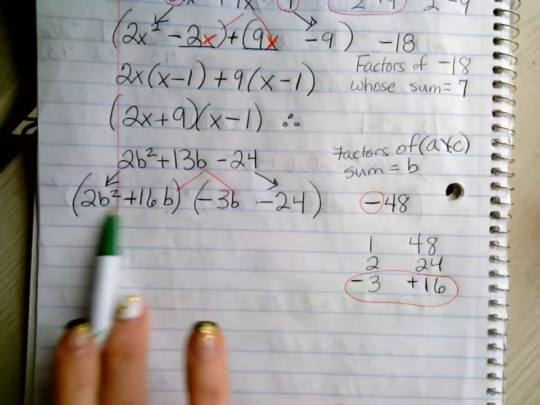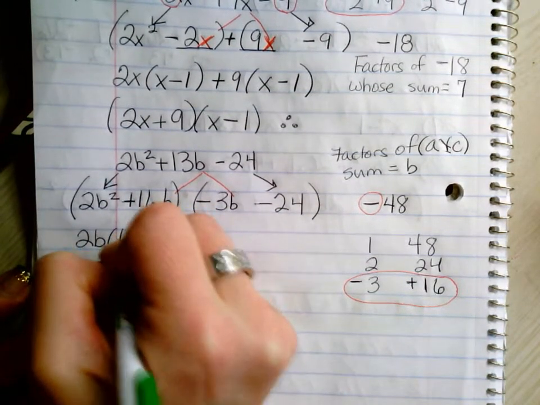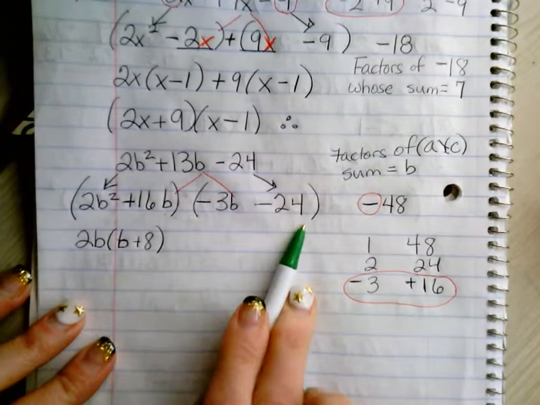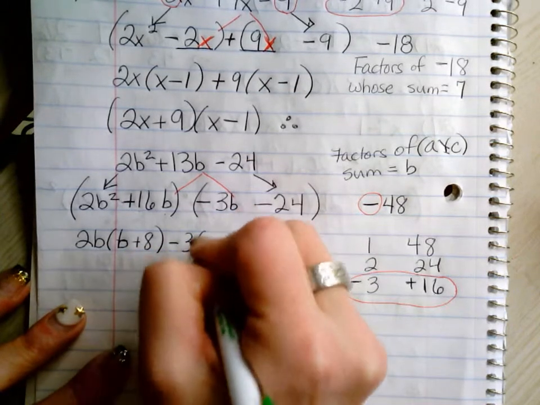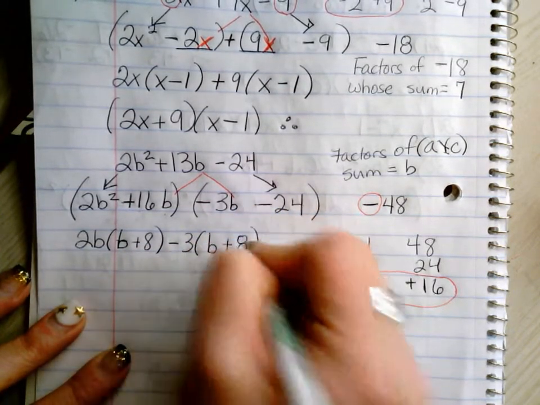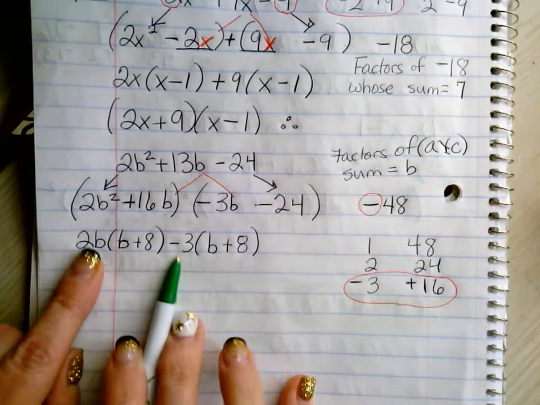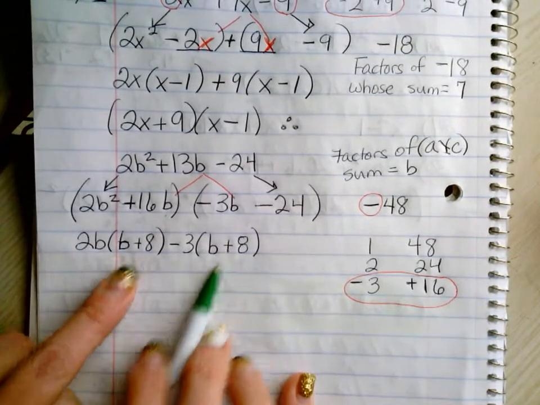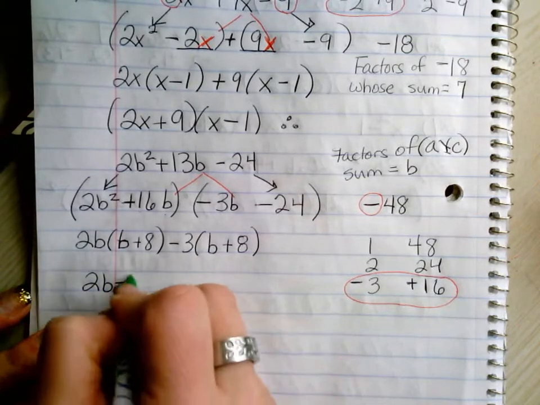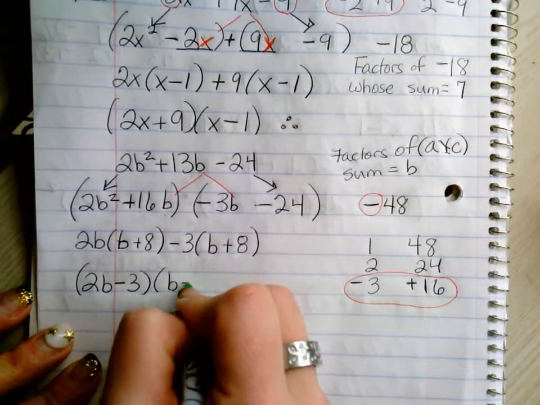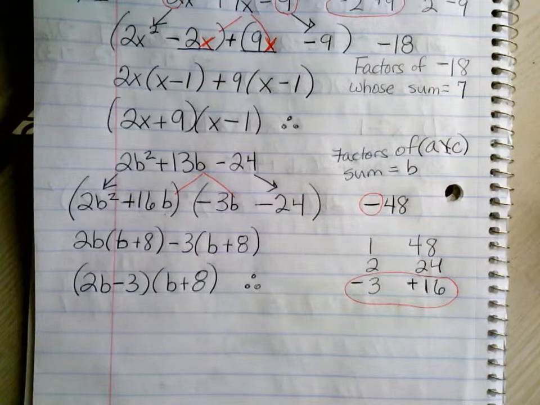I can pull out 2b here, can't I? 2b, b plus 8. I can pull out a negative 3 here, can't I? Negative 3, oh look, b plus 8. When you've done it correctly, these two items should be being multiplied by the exact same factor, okay? Instead of listing it that way, you group the 2b and the negative 3 because those two items get multiplied by b plus 8. You're done, okay?